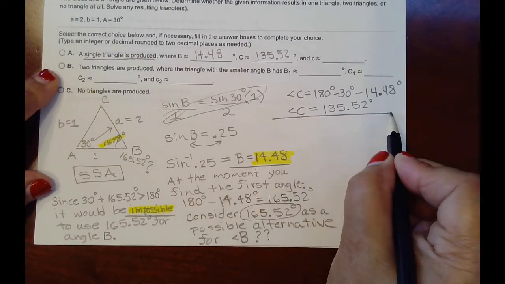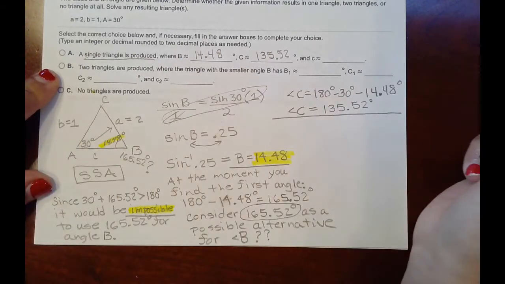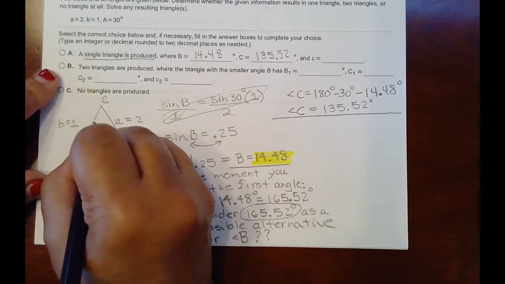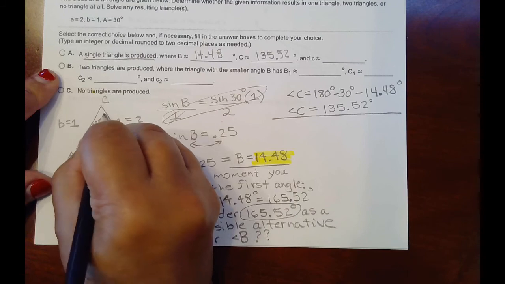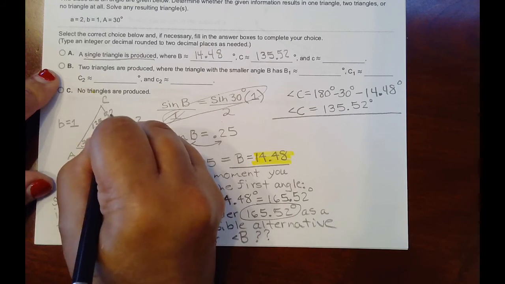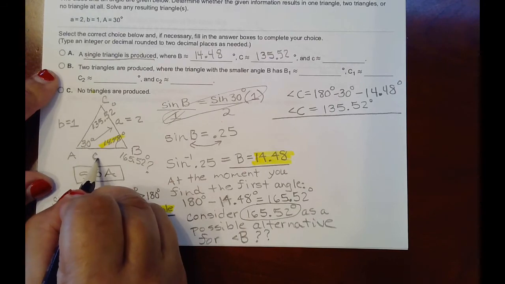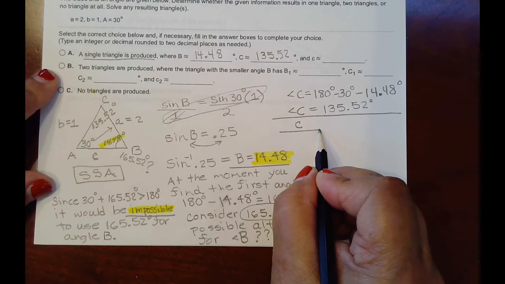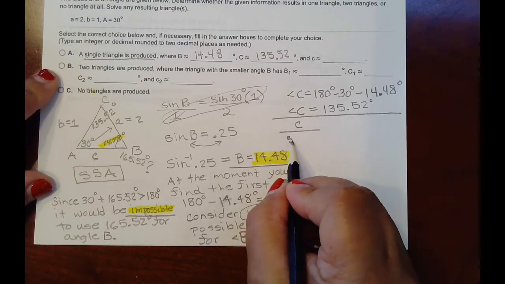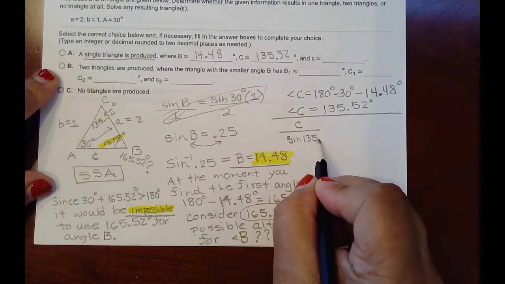Okay, only thing left to find at this point would be side C. So for angle C, it was 135.52, and you are going to need that if you're going to find side C as your last value. So back to law of sines, it's going to be side C over sine of 135.52.